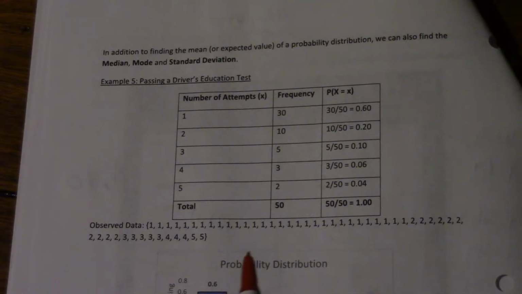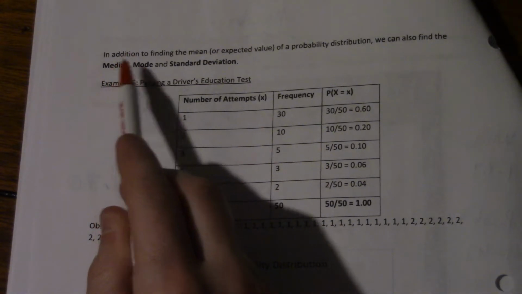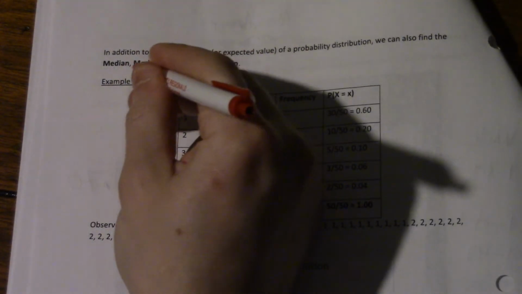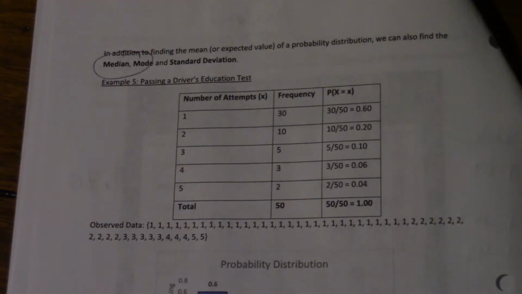So we can find the average of a probability distribution, which is what we just did on the Powerball. We called it the expected value, but that's an average. So if you can find an average, then you could also find things like the median, the mode, or even a standard deviation. So we will look at the mean, the median, and the mode.